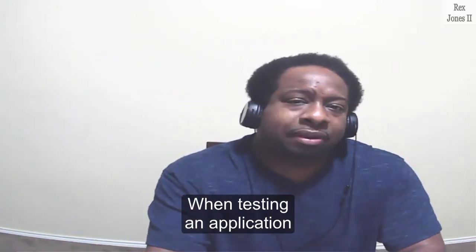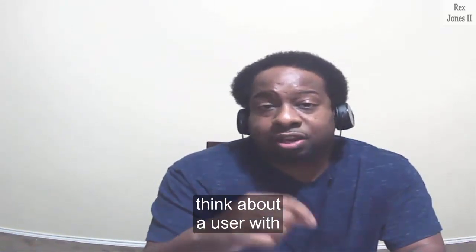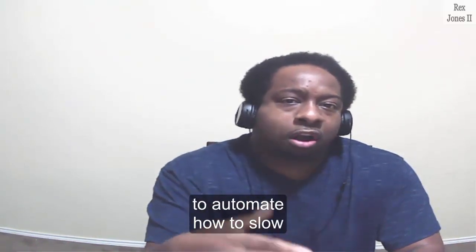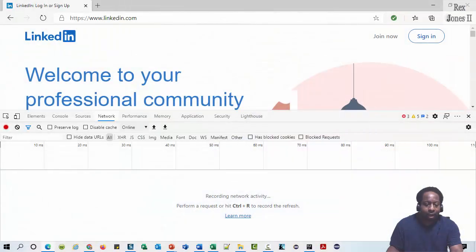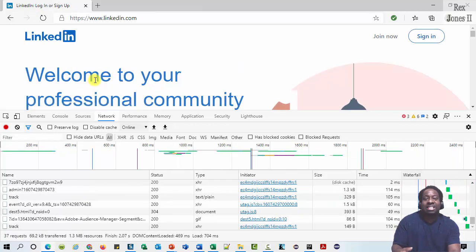When testing an application, it's easy to forget or not think about a user with a weak connection. Therefore, we are going to automate how to slow down our internet connection. In the network panel, there is no available request. It's empty because we must open the panel before performing an action. That's how we preserve the network traffic data. Refresh the page, and all of the network activity shows up in the network log.